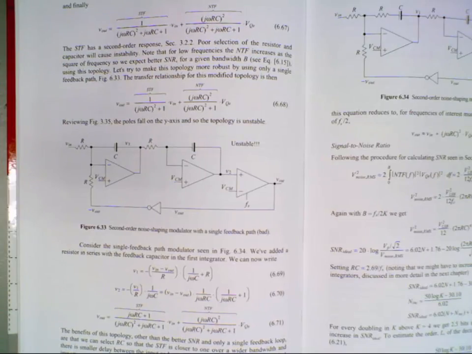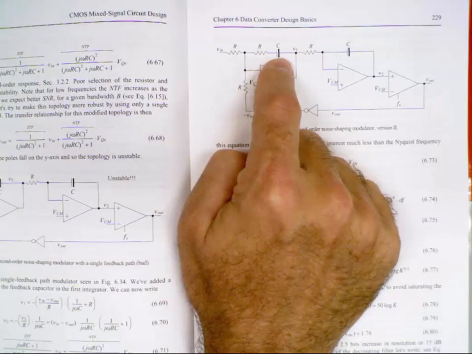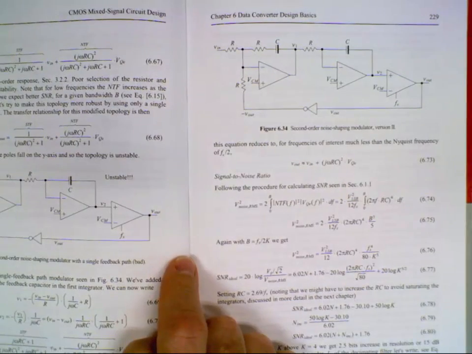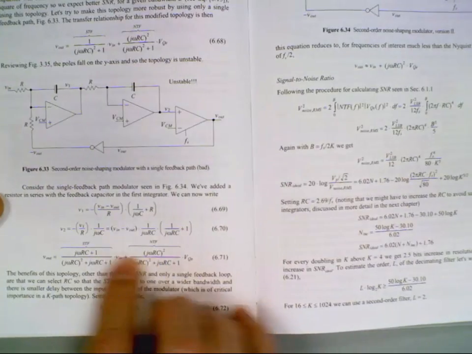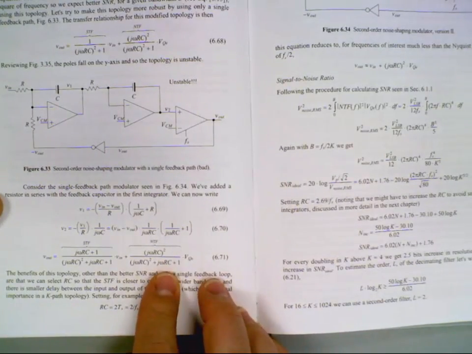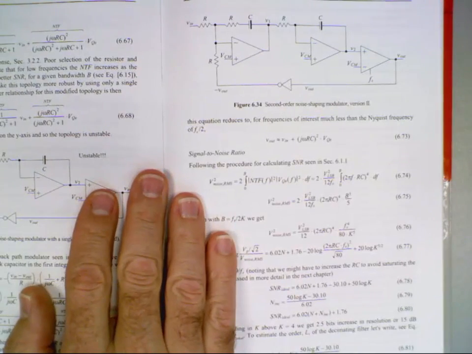So now you ask, how could I modify this to make it simpler so that I still get second order noise shaping? And that's what we did here. We simply put a proportional plus integral (PI) kind of filter right here, and it lets you move your poles away from the right half plane, and you get a decent topology.